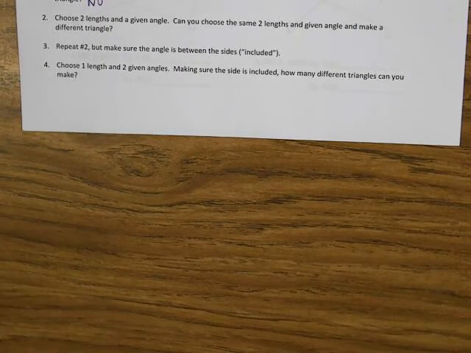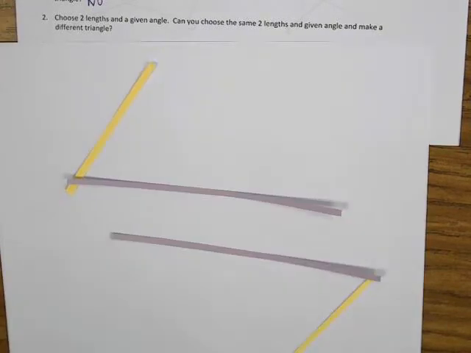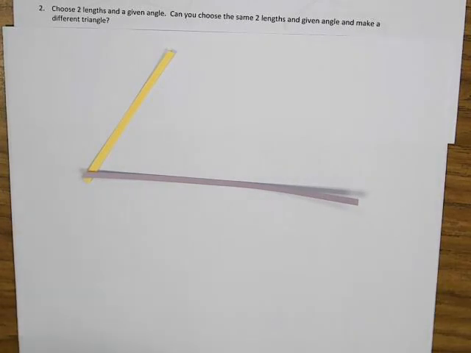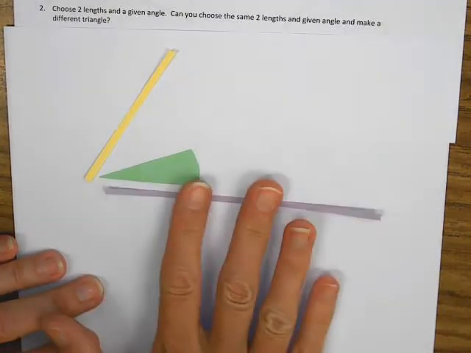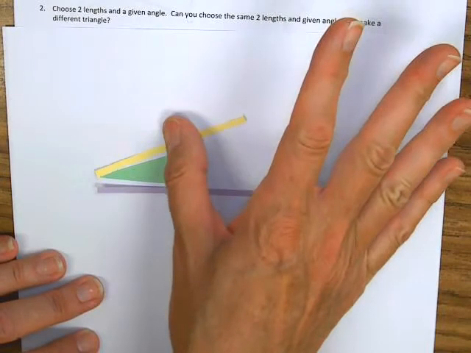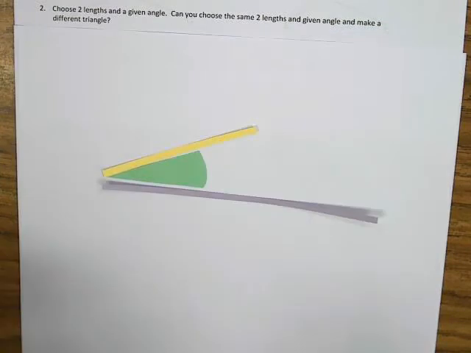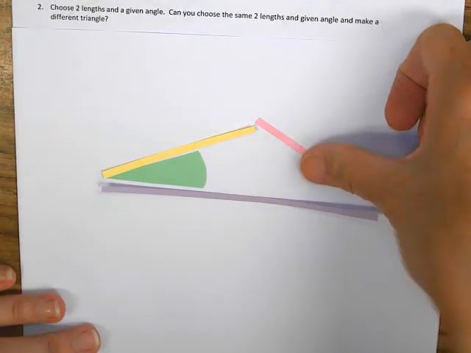Let me get some angles out here. All right, so if I stick with the purple and the yellow, and I use this green as my angle measure, let's make a triangle. If I put that side there, and this side right there, I need a side to close it off. So we might have a triangle that looks like this.